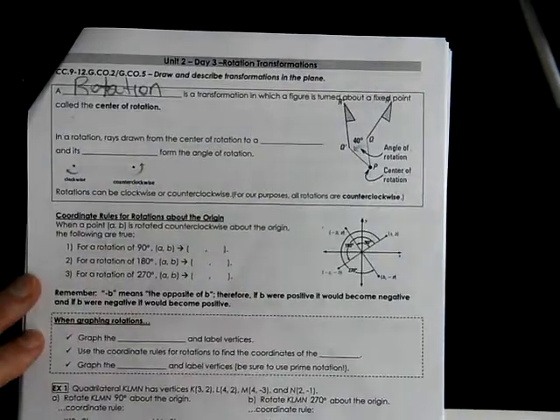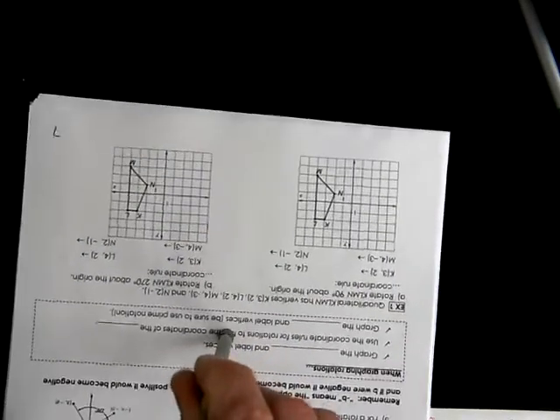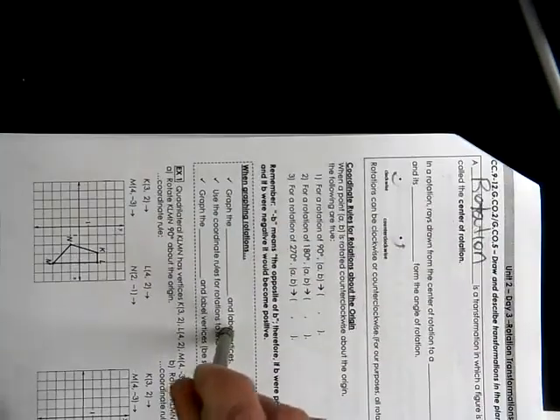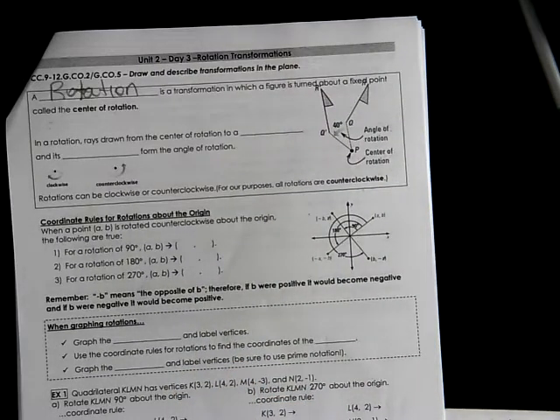One way that we like to do it in geometry is to turn the paper. That's a 90-degree rotation. That's a 120 or 180-degree rotation. 270, and then all the way back to 360. That's an easy way to do a rotation.